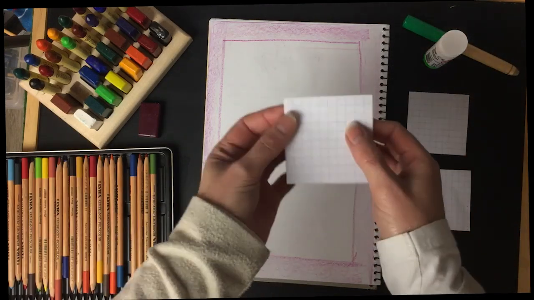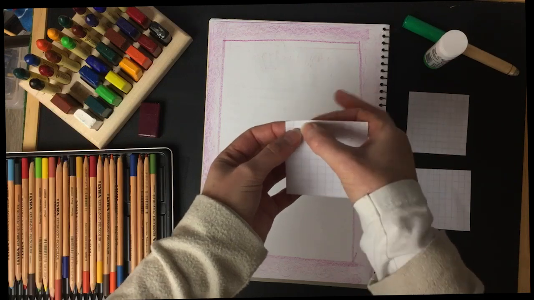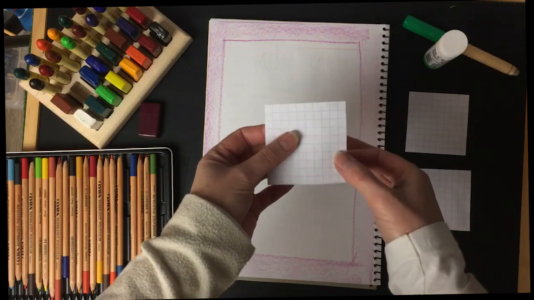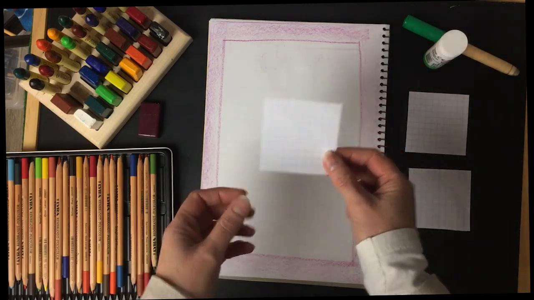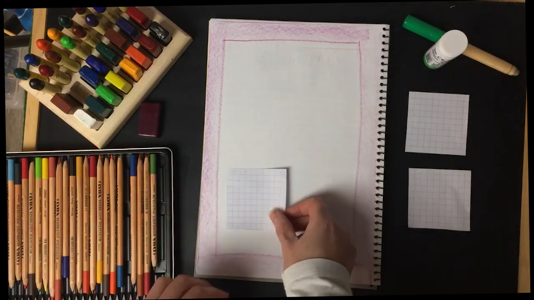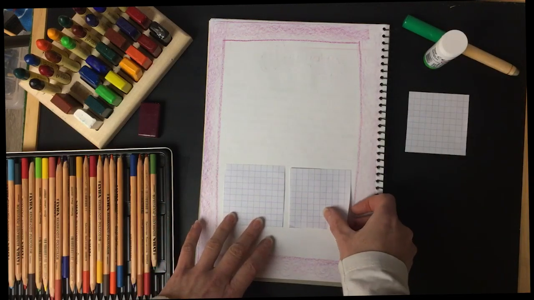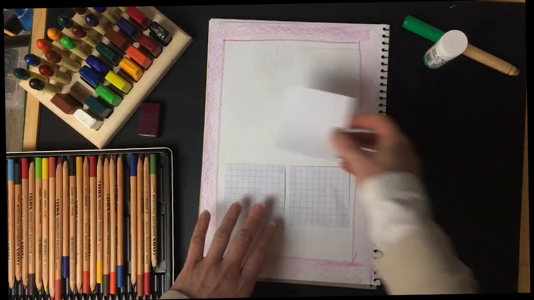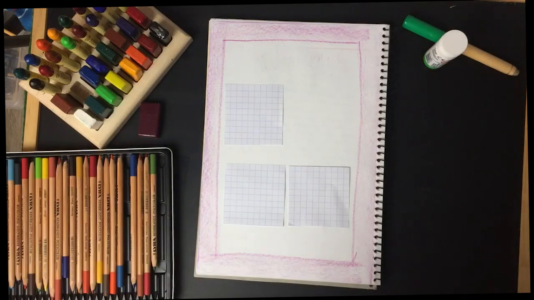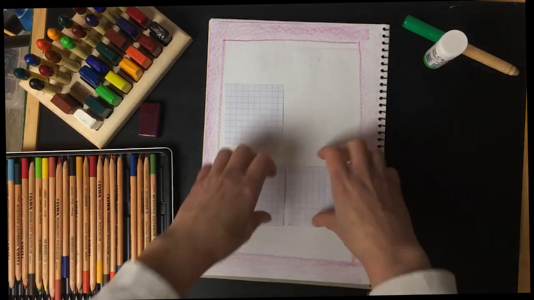So what you need is a square that's got 10 lines that way and 10 lines that way, because 10 multiplied by 10 is 100. So it's a 100 square, and that's what we're going to need. And we're going to color them in, and we're going to paste them into our book like this. And then we're going to write what it is that we've colored in inside. And I'm going to do them one by one.